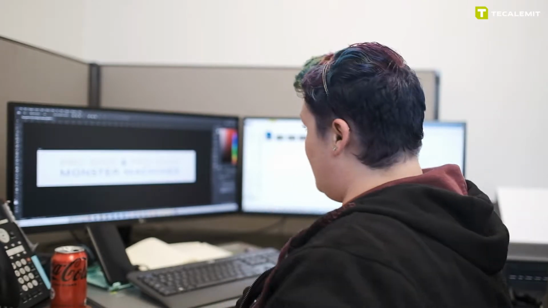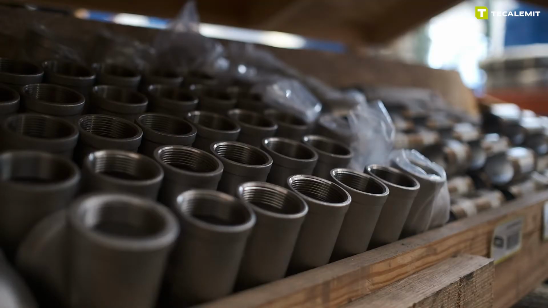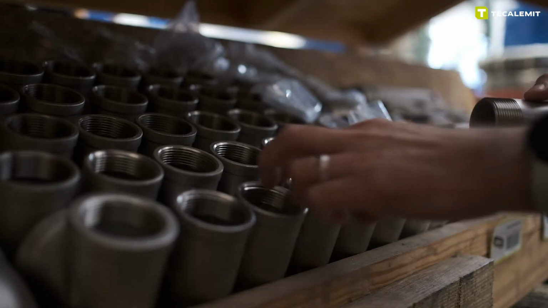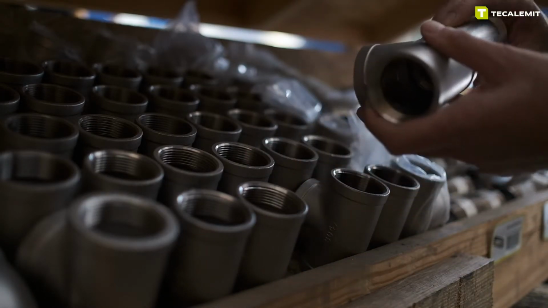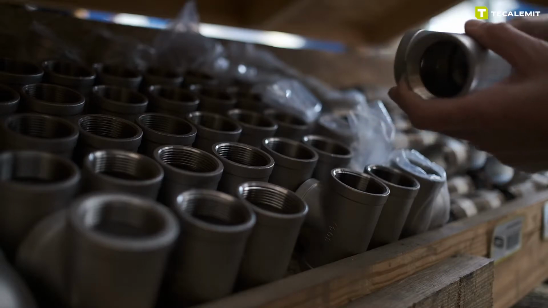BSP is the type of thread that is mostly used in places like, let's say, the UK, Germany, New Zealand, Australia, South Africa, just to name a few countries. In contrast, NPT, believe it or not, is really reserved for two markets only worldwide. That's the US and our friends up north, Canadians.